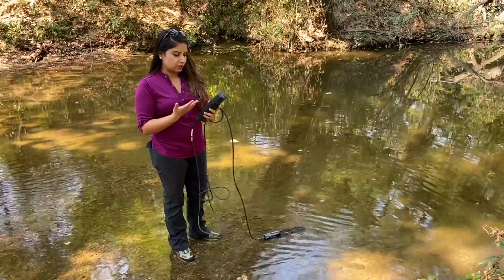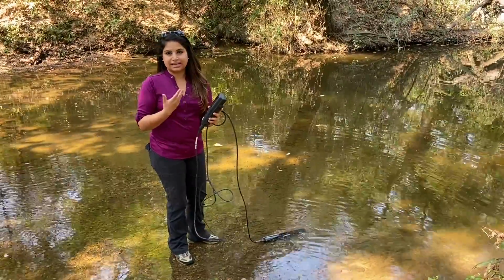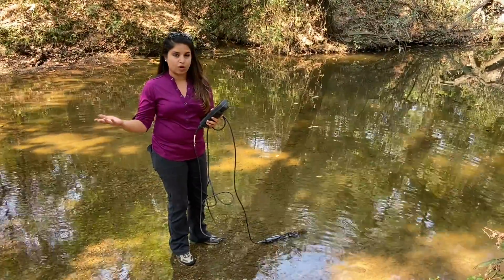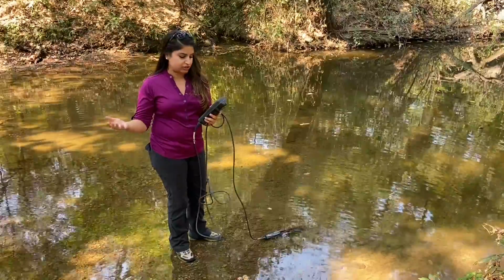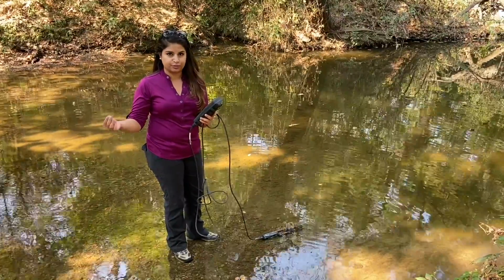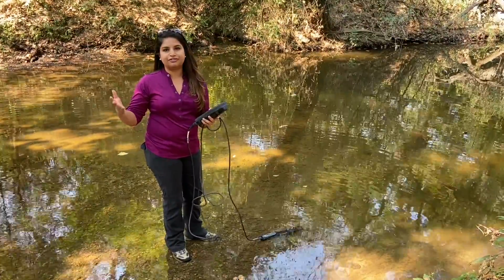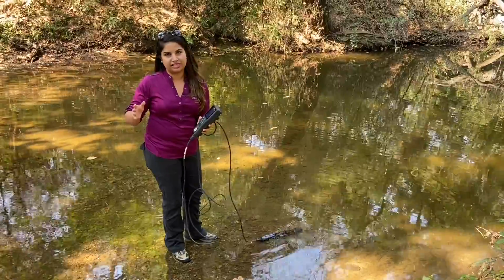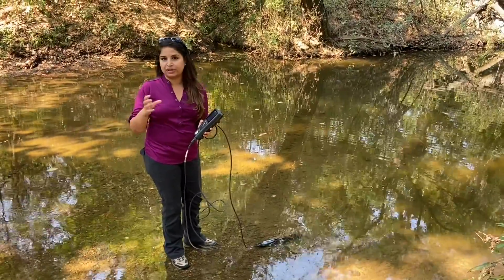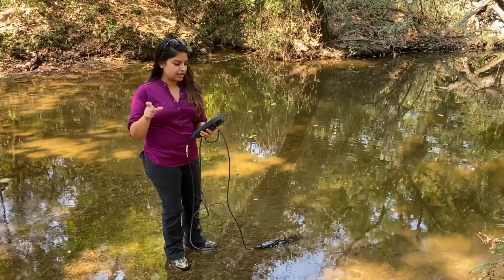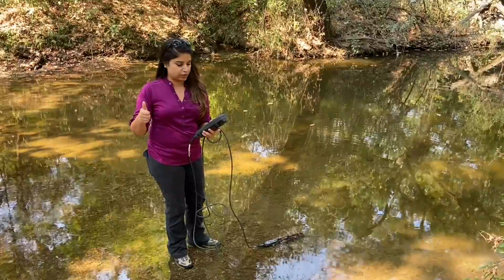So right now, looking at the readings, I can tell that this is a pretty healthy water. The pH is within range. There's a very low amount of turbidity in the water. The dissolved oxygen can vary within a range because this is flowing water. We won't get a fixed number. So as long as it's stable within a range, we're good.